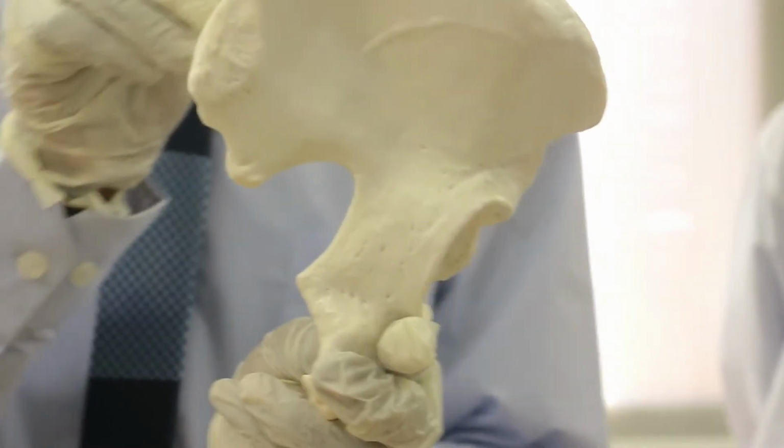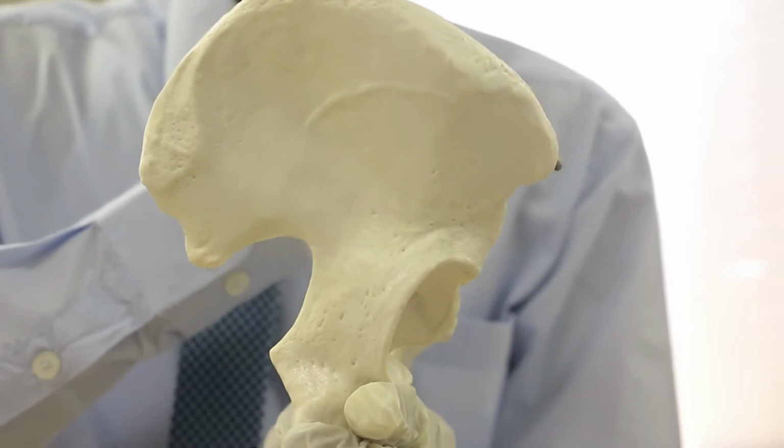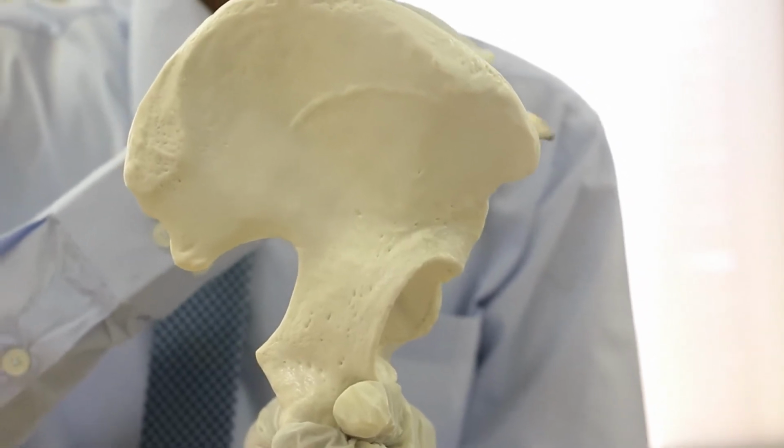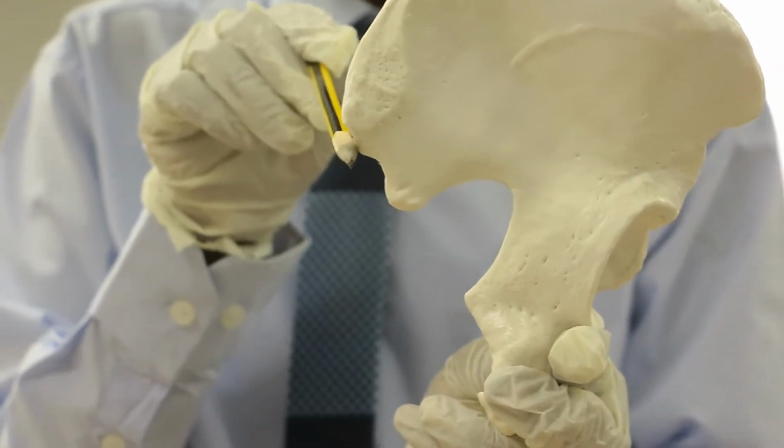Again, this is the iliac crest, this is the anterior superior iliac spine, and this is the posterior superior iliac spine.